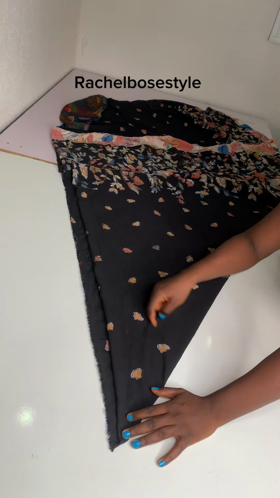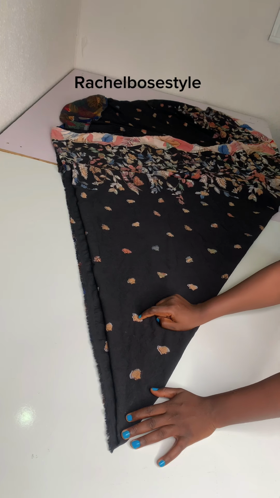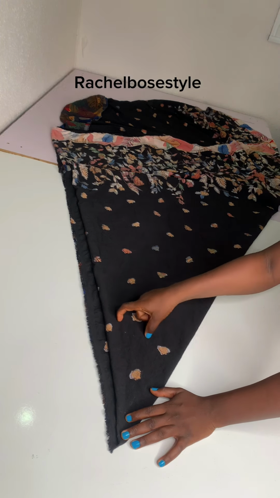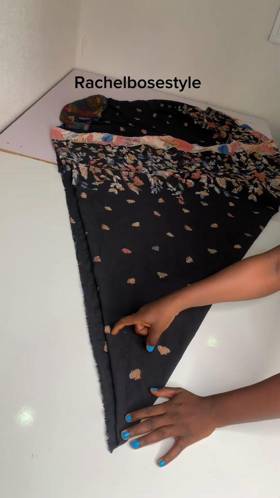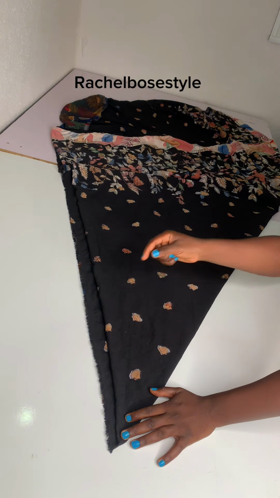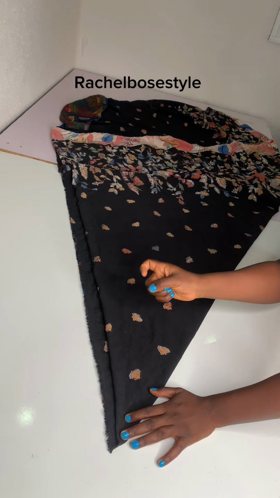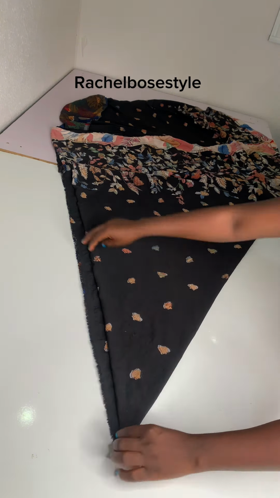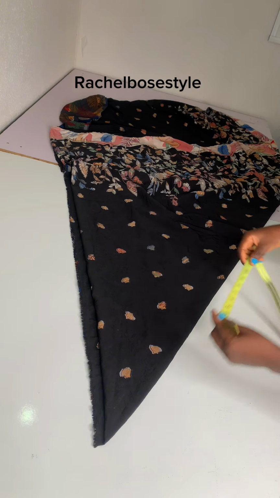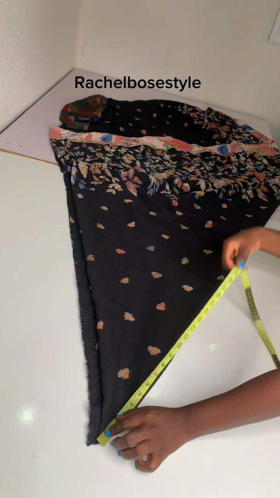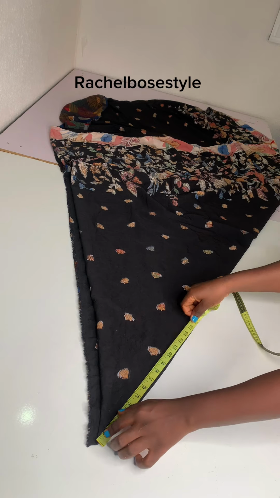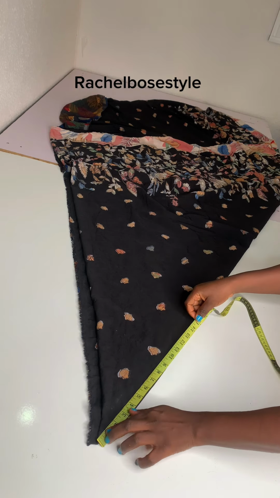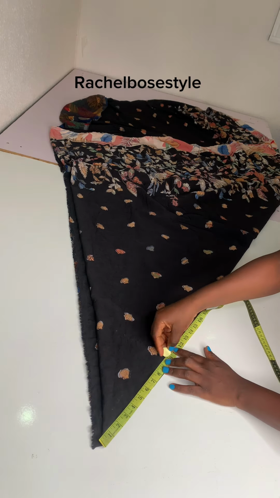Waist measurement divided by 6.25, sorry, times 2 inches. Take your result and mark from this point, which is this starting point. Mine is 31 divided by 6.25 times 2. Total I have is 9.9, so I'll be using 10 inches. From this point, I'll mark 10 inches.